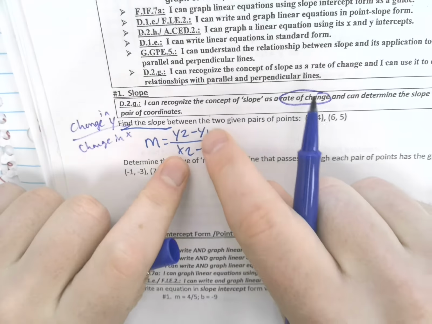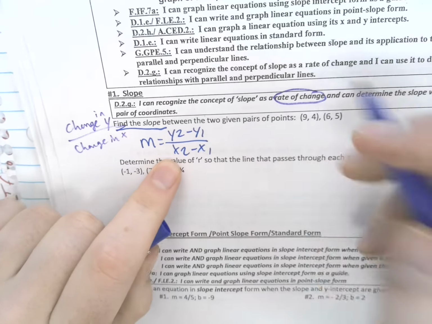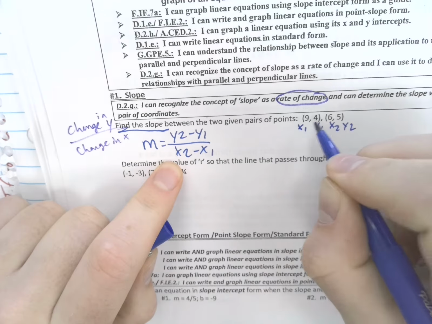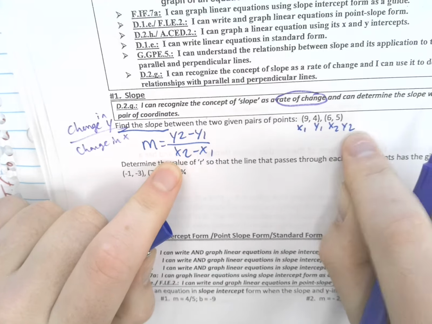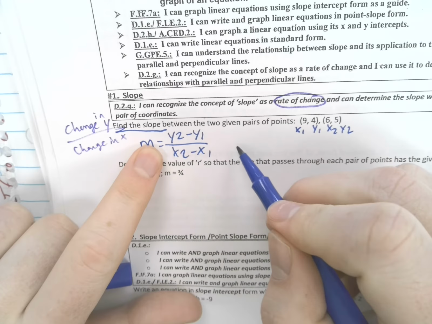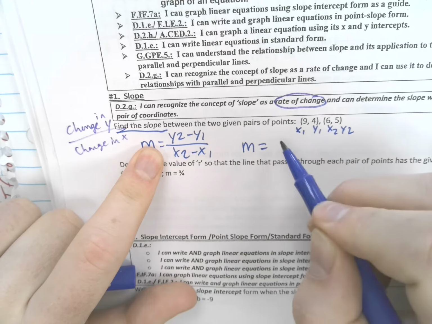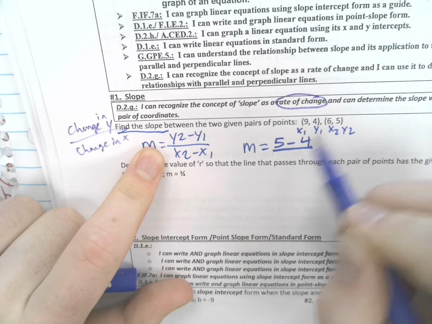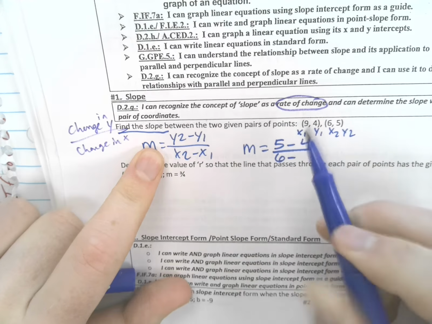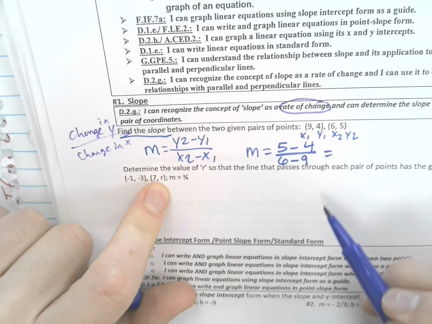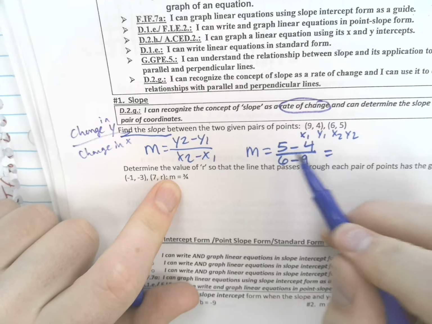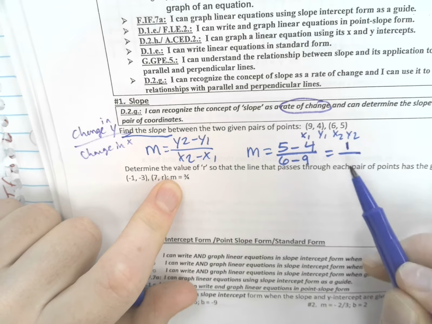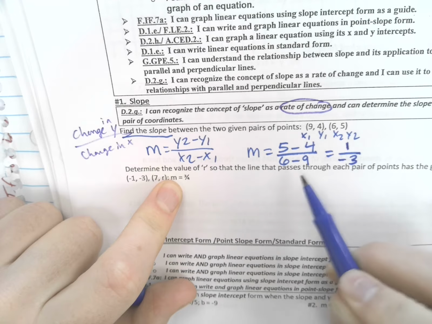And reminder, if you need to know where we get these x1s, y1s, x2s, y2s, those come from our coordinates. Coordinates are made up of an x and a y, x1, y1, x2, y2. And so we use our slope formula, m equals y2, 5, minus y1, 4, over x2, 6, minus x1, 9. When we work that out, we get 5 minus 4 is 1, and 6 minus 9 is negative 3.